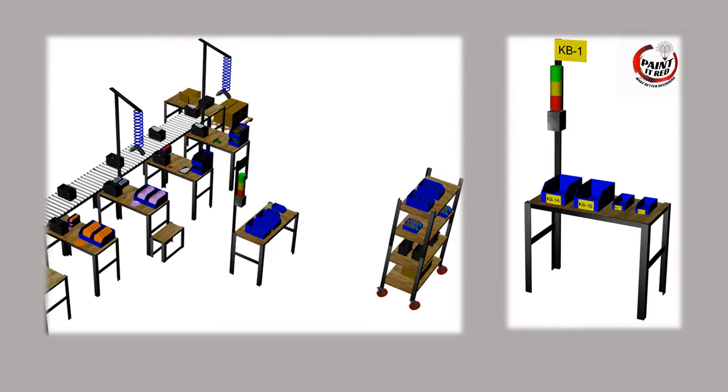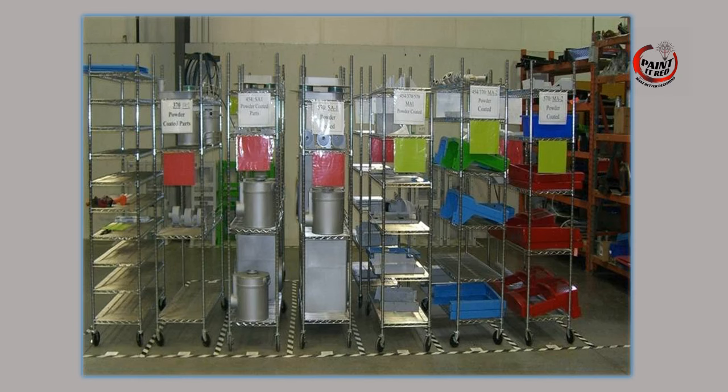In this 3D model, you can see a traditional assembly line. Directly behind where the operators work is a replenishment cart with a light on it. After placing the empty bin on the cart, they simply turn on the light to signal a material handler. Kanban cards and two-bin systems are two great processes for material replenishment.